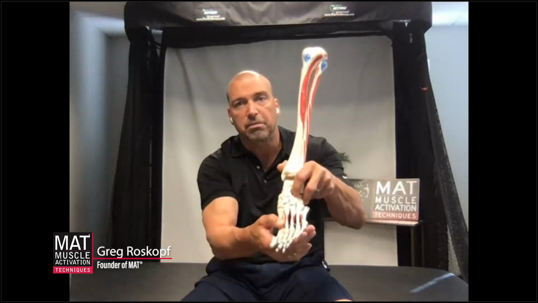A weak or inhibited peroneus longus would create an inability for that first ray to maintain plantar flexion to the ground through the propulsive phase of gait. So that's an example of one muscle being weak and how it can negatively affect foot mechanics. And if you're pronating at a time you should be supinating, negative things will happen. So function is about timing.